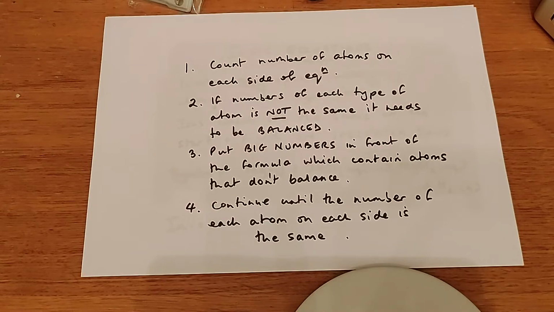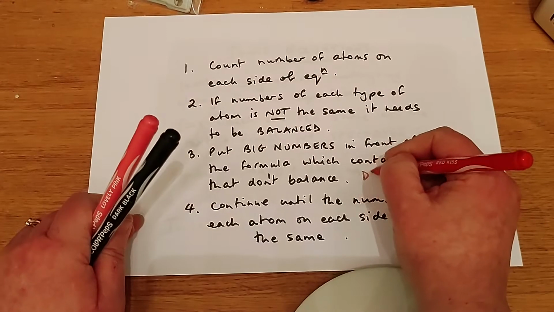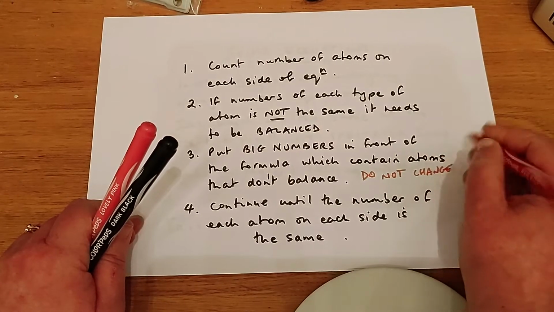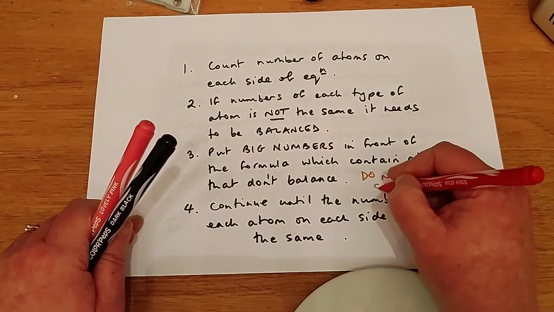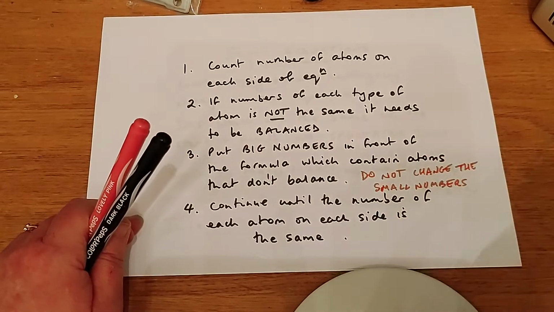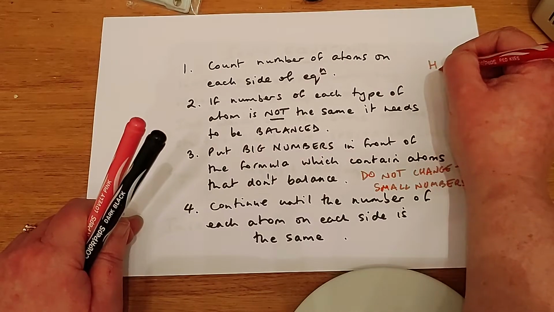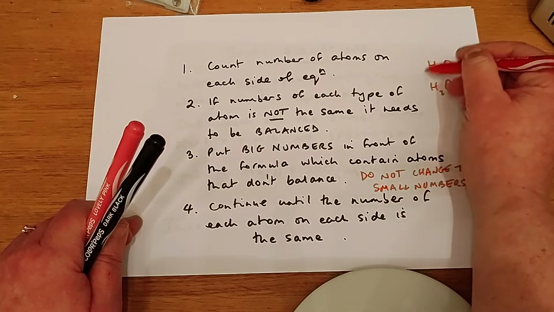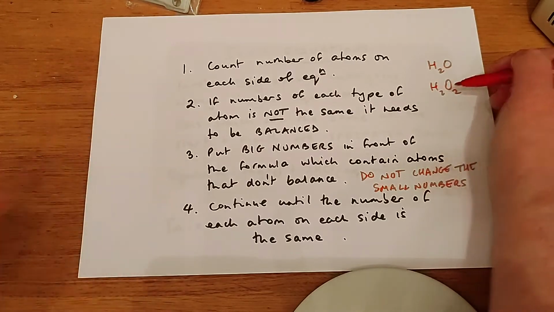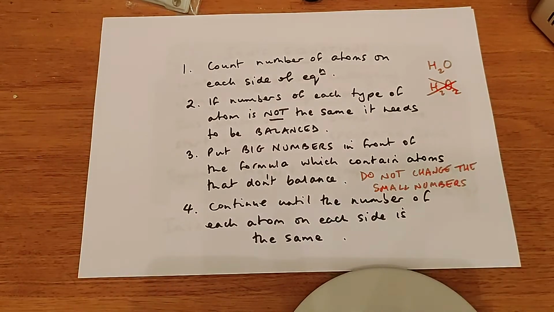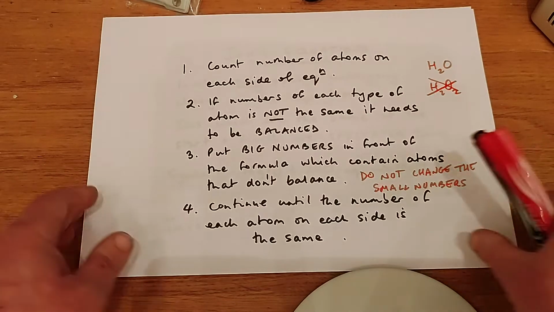Now it is really, really important. Do not change, and you know what I'm going to say, the small numbers. It's the classic example of changing H2O to H2O2 rather than putting a 2 in front of the H2O. Some people would put a 2 on the oxygen to try and balance it up that way. Can't do that, folks, because that changes what the actual substance is. So you're changing what the equation says if you do that. Okay.